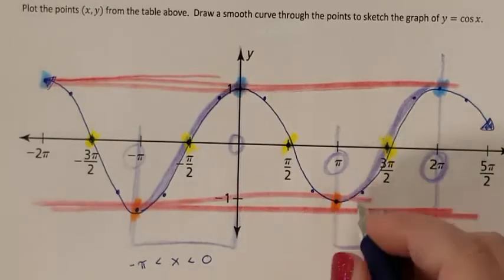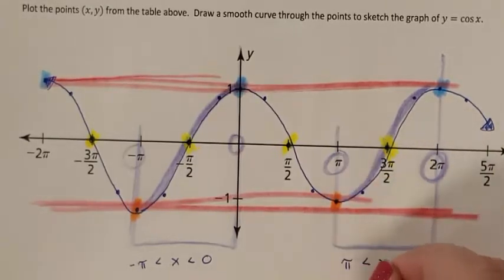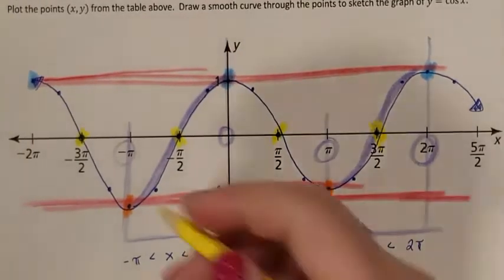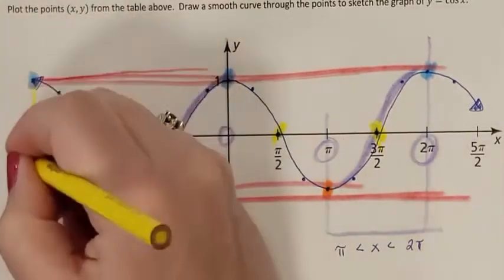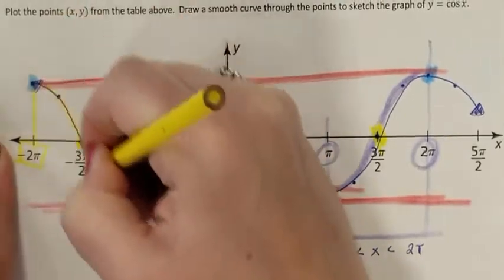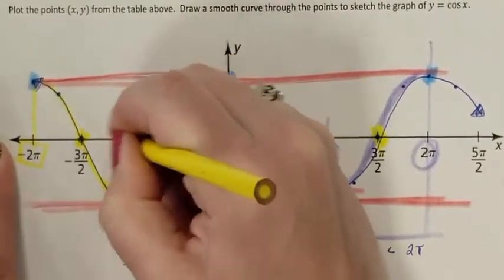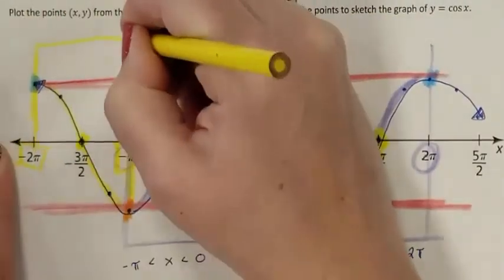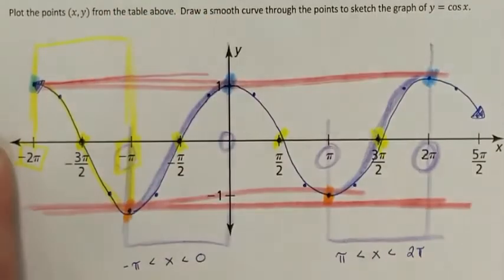How do we write it? I started at the pi, and I continued on until I ended at the 2 pi. Well, what about decreasing? I see that my decreasing started right here at negative 2 pi, and I went down until I ended right here at negative pi. So this right here is my first area of decrease.